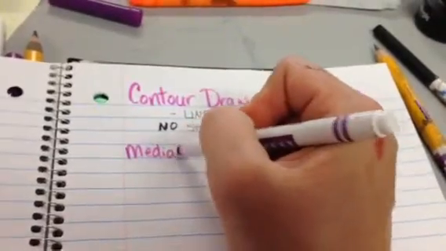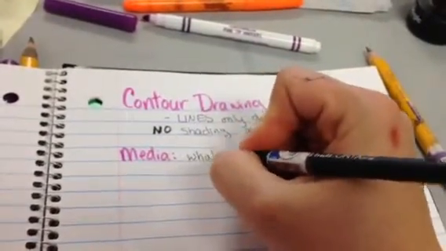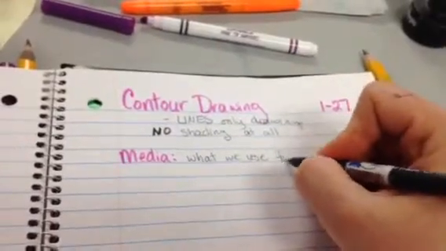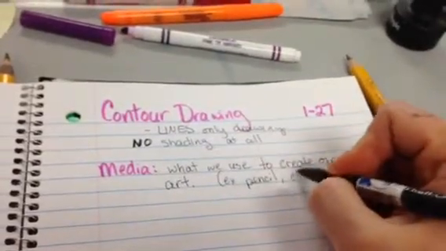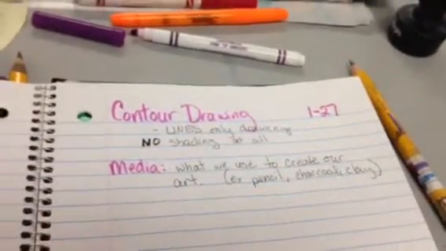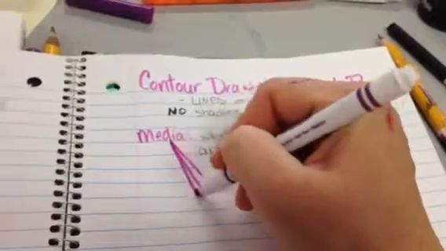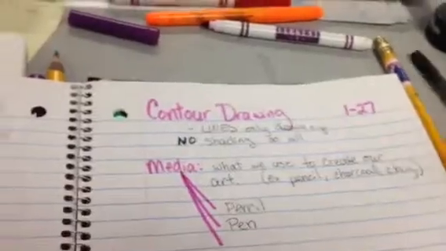Today we're going to use different media. Media is a new vocabulary word for you. This will be on your very first quiz. Media are what we use to create our art. An example would be like pencil, charcoal, clay is a medium. All right. And today you're actually going to be using 3 different media. You're going to be using pencil, pen, and marker.